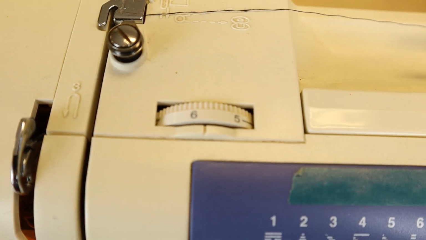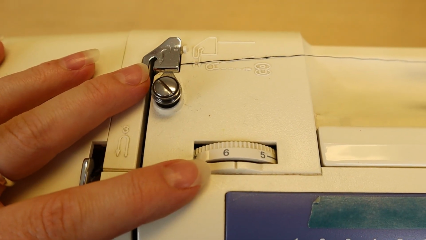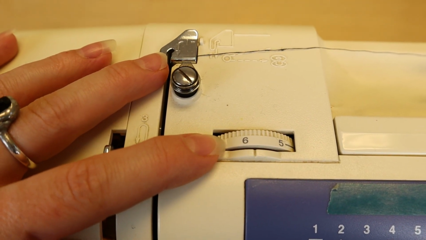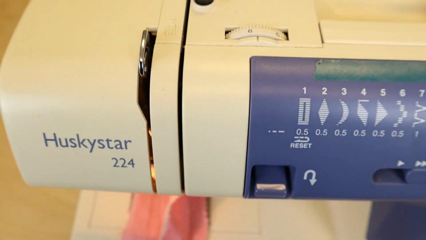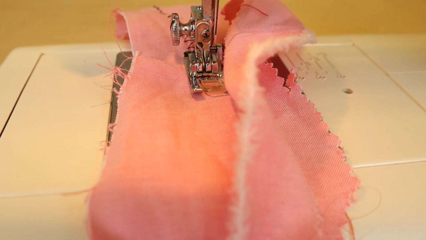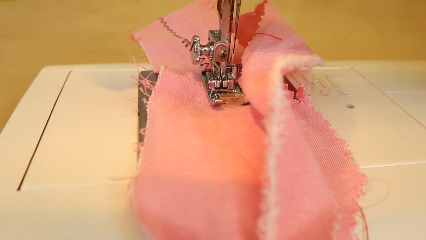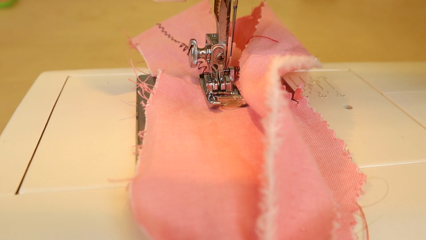Up here is your tension. So if you're getting good tension, just leave this alone. If your stitches look good, then just don't mess with it. But basically you have to balance the upper tension with the lower tension so that you're getting a good stitch. If you need help with this, check out some of our other videos where we address tension.